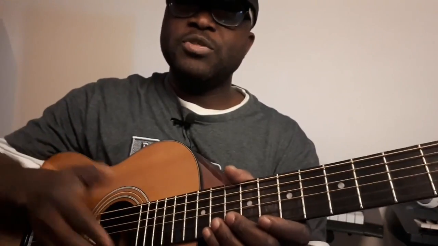Fret 5, by the way, is where you have the position marker. So if you don't remember which fret is fret number 5, you can pretty much use the position marker to remember, especially for this kind of small guitars.